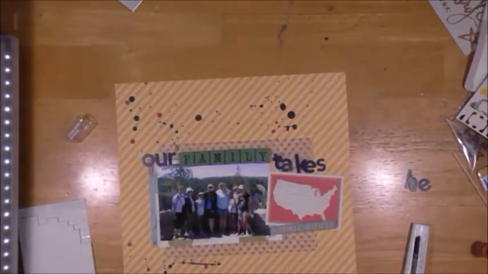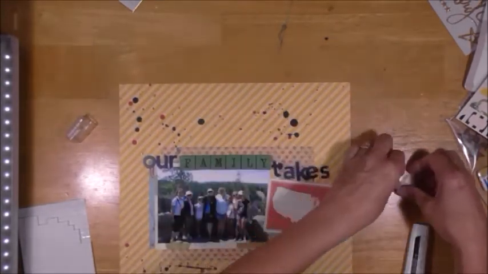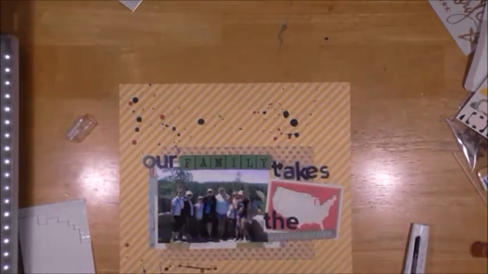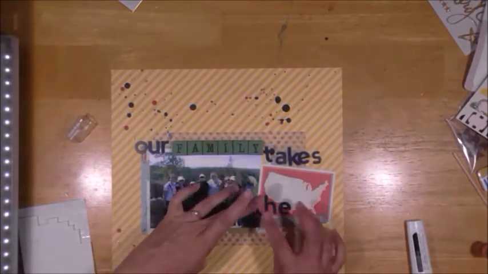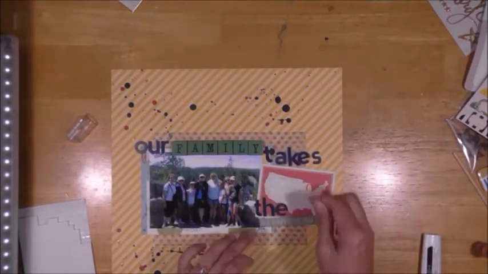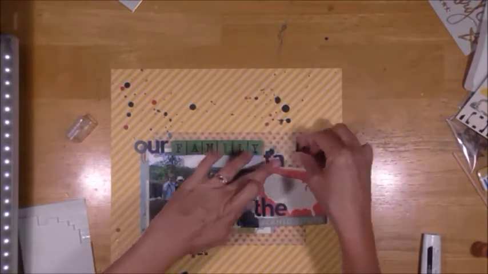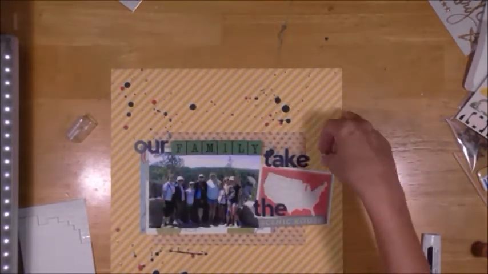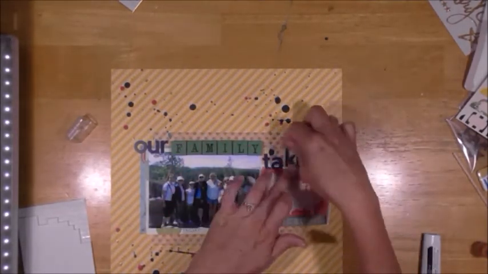I use some pop dots on that just to pop it up a little bit. My family definitely takes the scenic route. We love to do this. We go on vacation with them a lot.